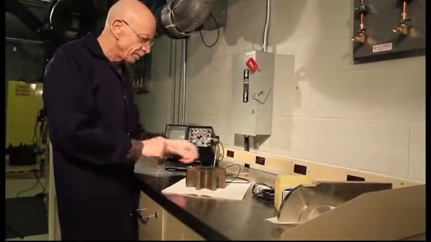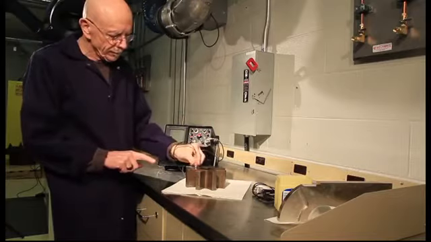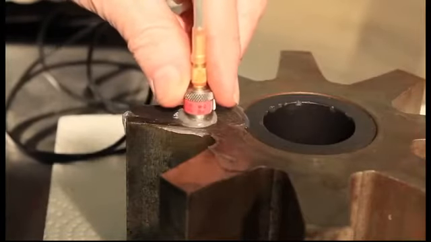To transmit the sound energy into the material, the air gap between probe and metal must be eliminated. This task is performed by using a couplant, usually oil, grease or water.